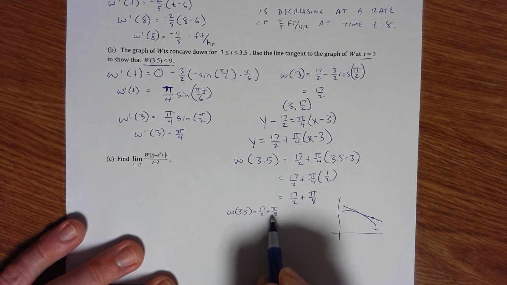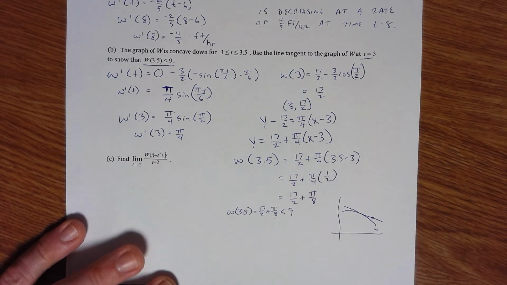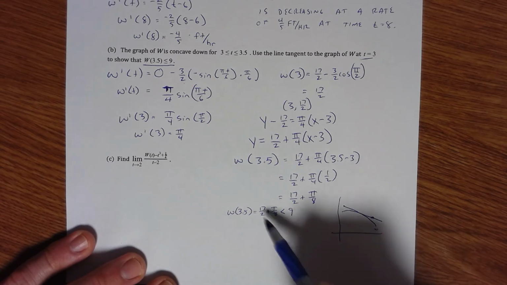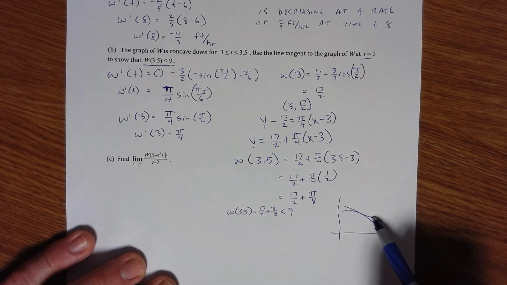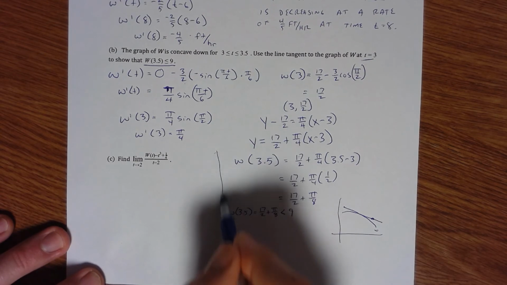Now I want you to think about something. Pi over 8 is 3 point something over 8, so it is definitely less than 4 over 8, which is 1/2. So 1/2 plus 17 over 2 is 18 over 2, which is 9, but this is less than 1/2, so this has to be definitely less than 9. Which means that since this value on our tangent line is less than 9, then the value on the actual function, without a doubt, has to be less than 9. Let's go to the last part of the question here.